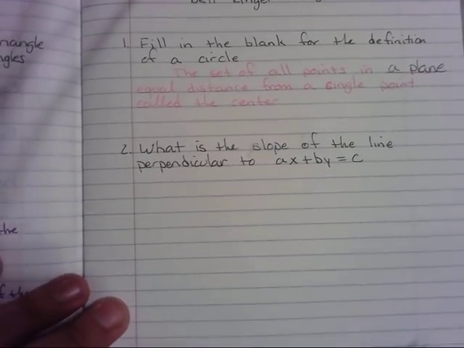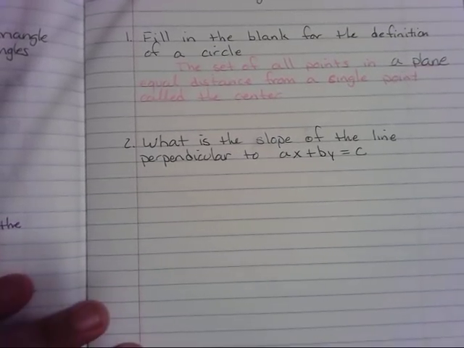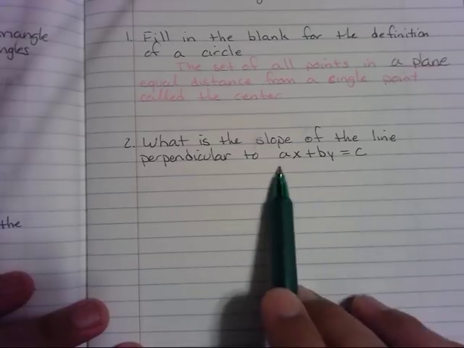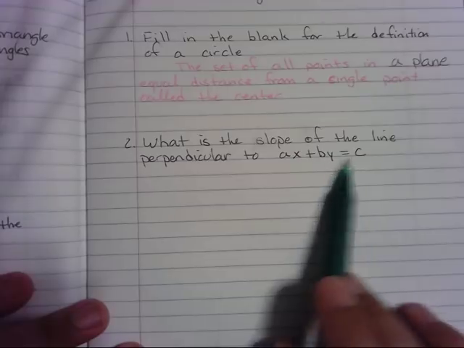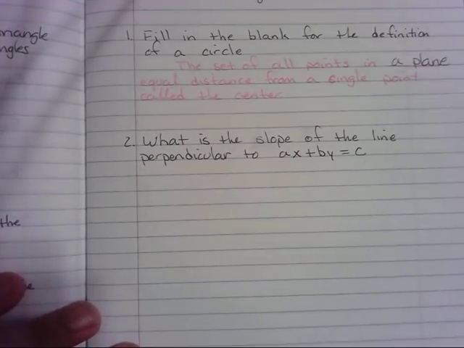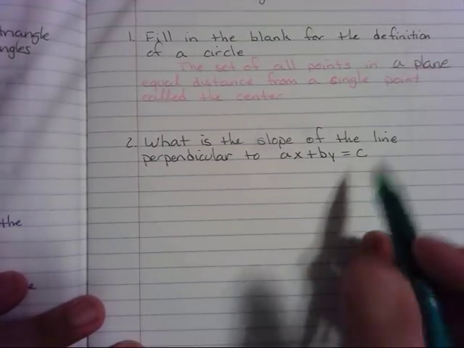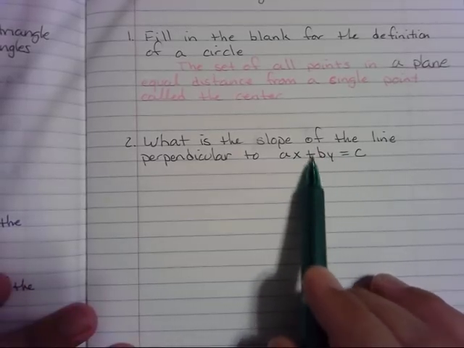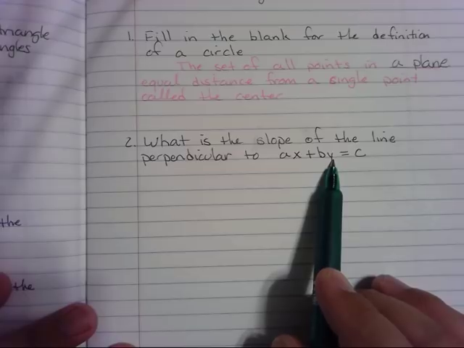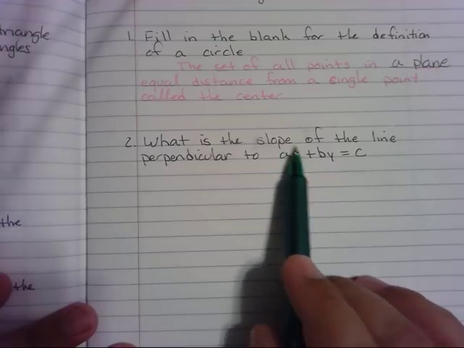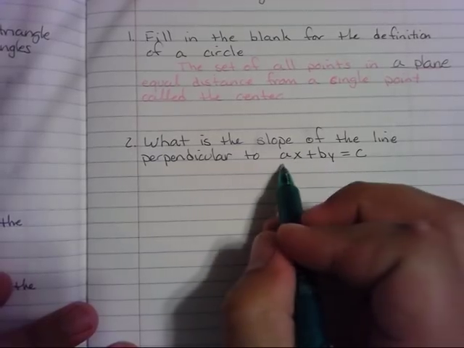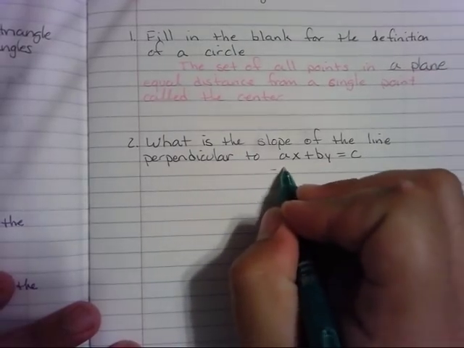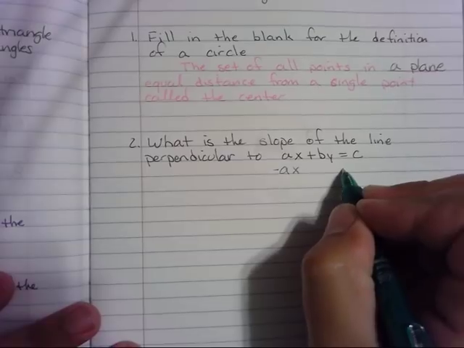You guys did great at first abstract. Let's make it a little harder. What is the slope of a line perpendicular to this line? So this line is not in slope-intercept form, so the first thing we have to do is put it in slope-intercept form. Now nothing's changing, so we first need to get our y term by itself. In order to get the y term by itself, I have to move this x term, so I'm going to subtract ax to both sides.